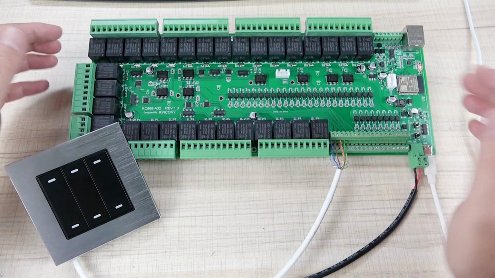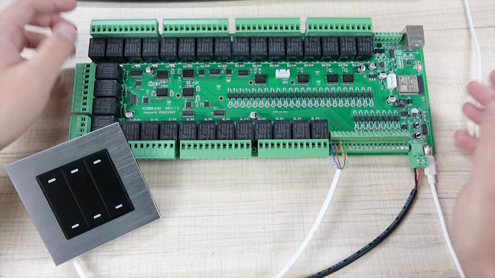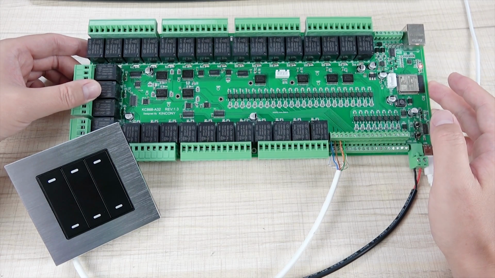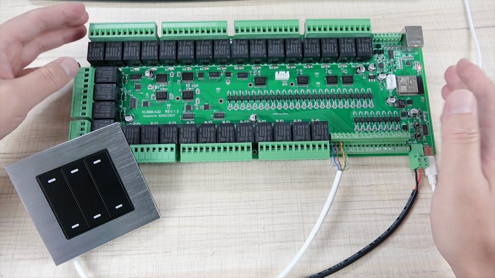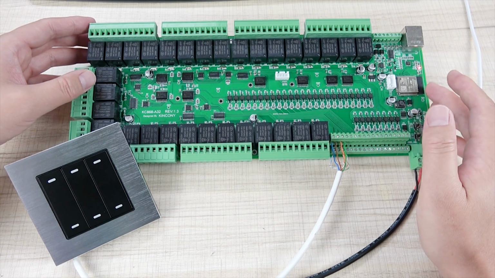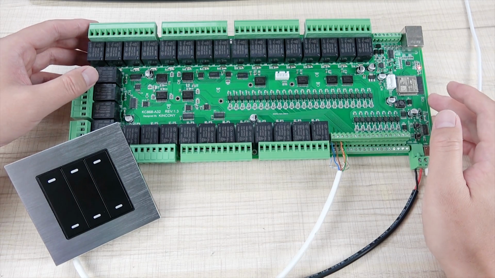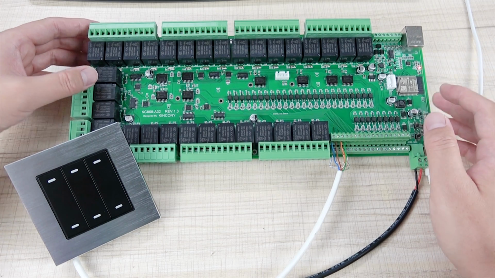This time you don't need the internet or a cloud server, because the board itself is a server, so it can work in the local network. But you can also control it remotely over the internet by DDNS or by the port forward function of your router. Let's look at how it works.